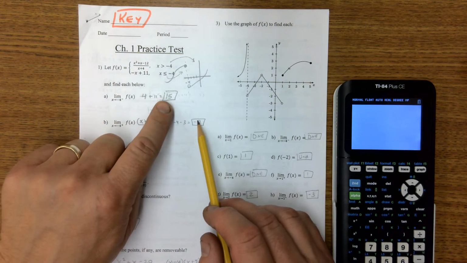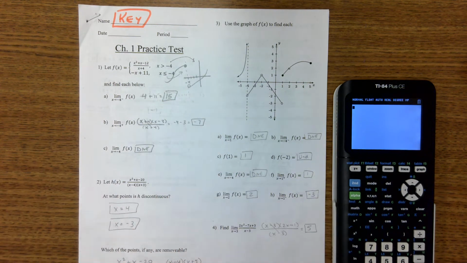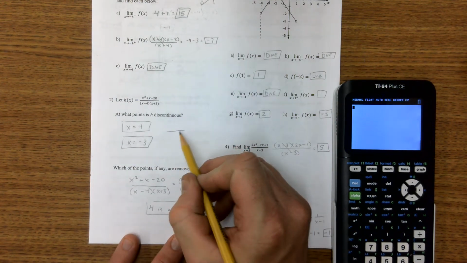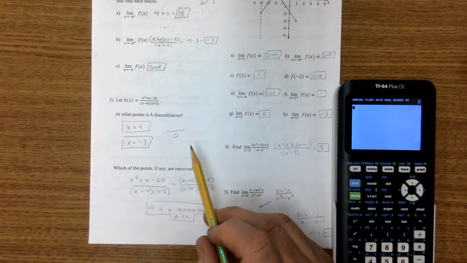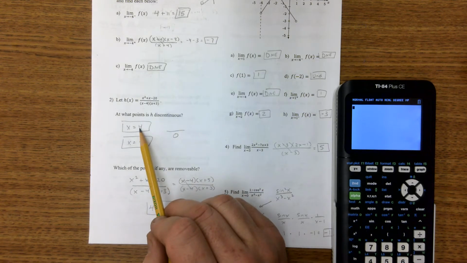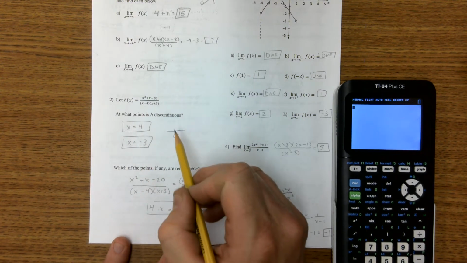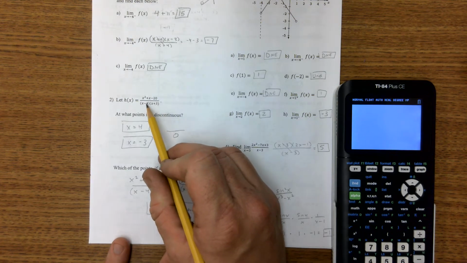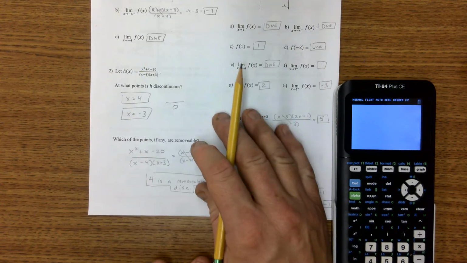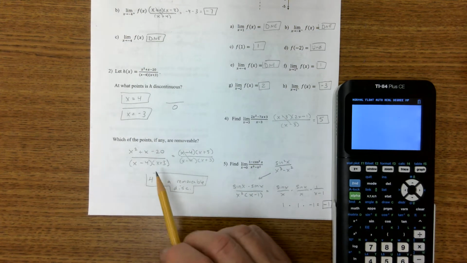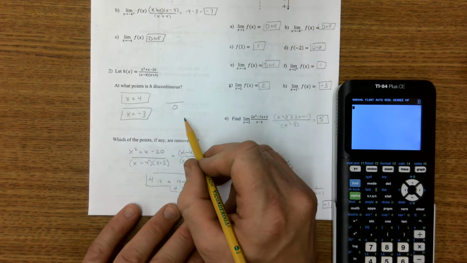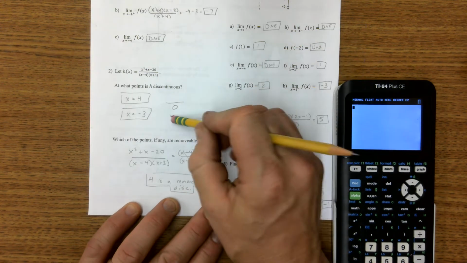Again, check the left and the right, see if they come together, and they don't. Points of discontinuity are any numbers which cause you to divide by 0. 4 causes you to divide by 0 because 4 times anything is 0. -3 causes you to divide by 0 because -3 times anything is 0. If these are my points of discontinuity, 4 can be factored out. That is removable.